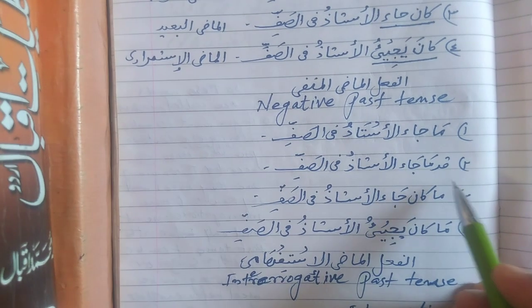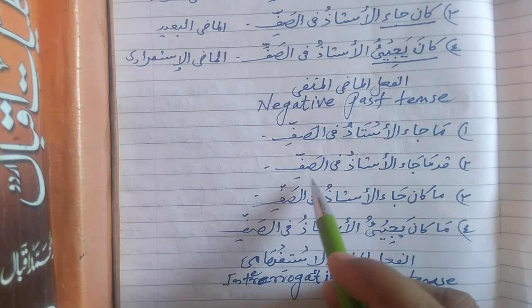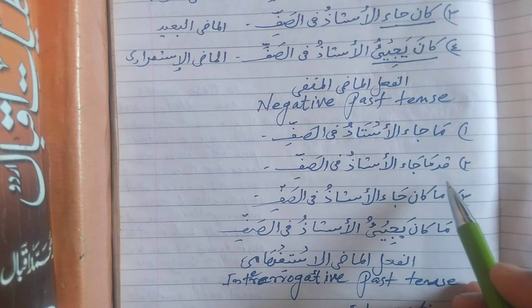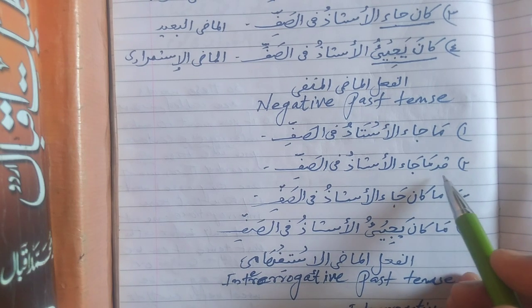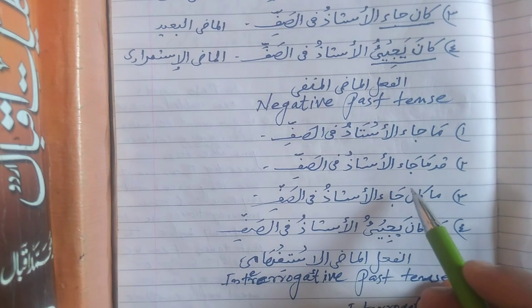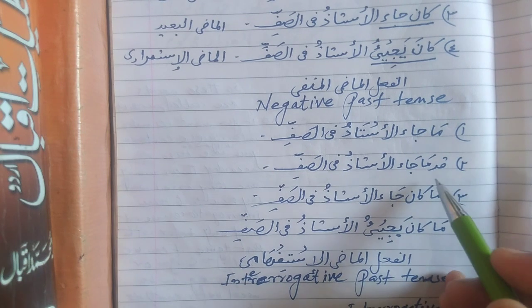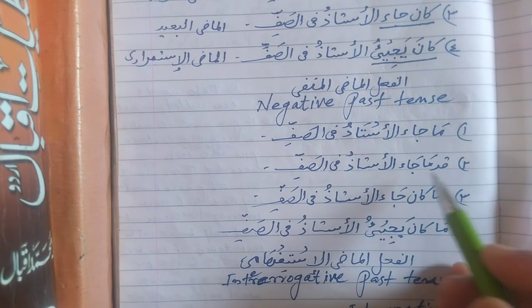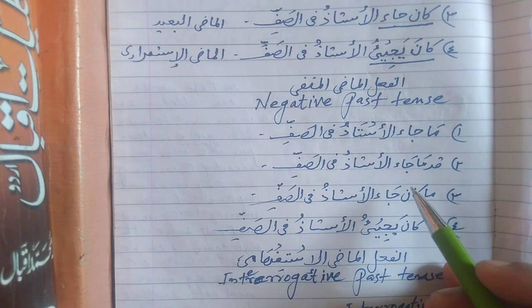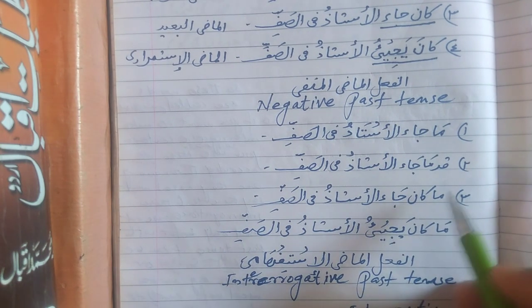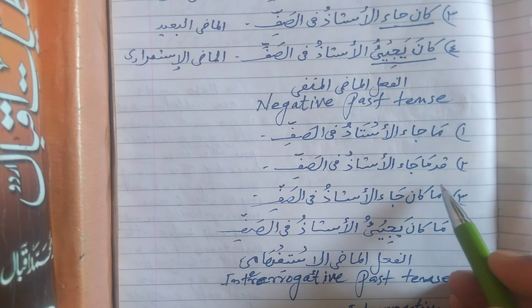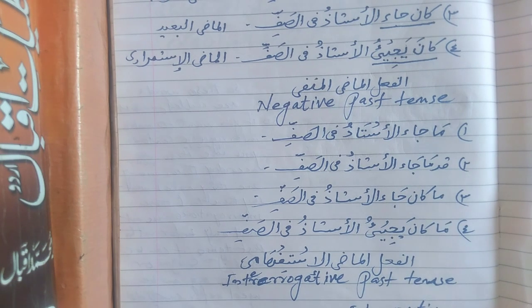Number 2, قد ما جاء الأستاذ في الصف. Teacher has not come in the class. First it was قد جاء الأستاذ في الصف. So I added ما before فعل ماضي. It became قد ما جاء الأستاذ في الصف. The teacher has not come in the class.